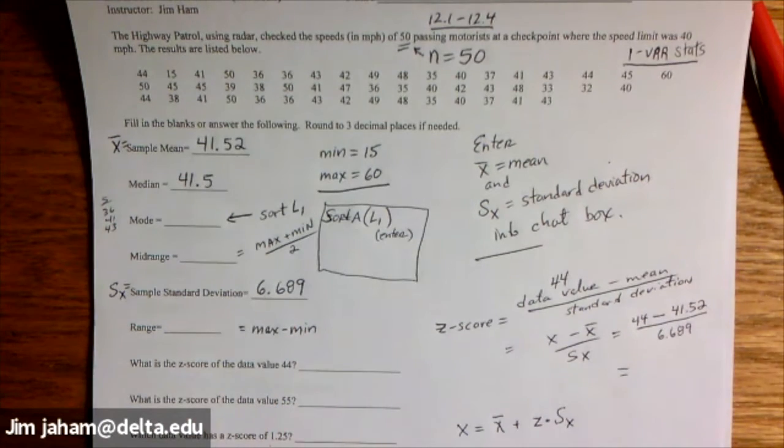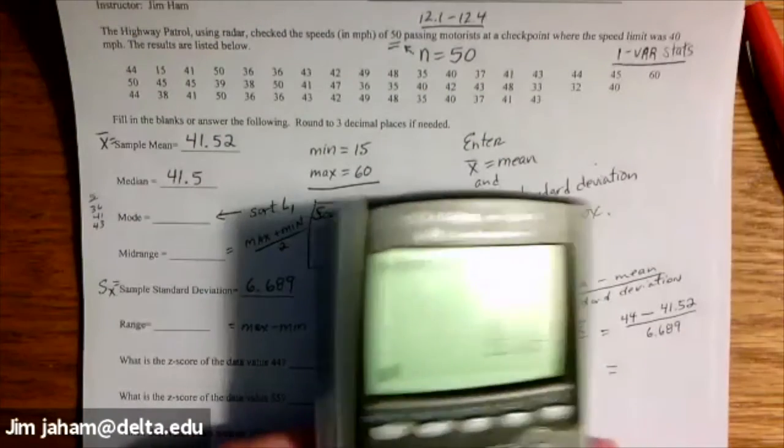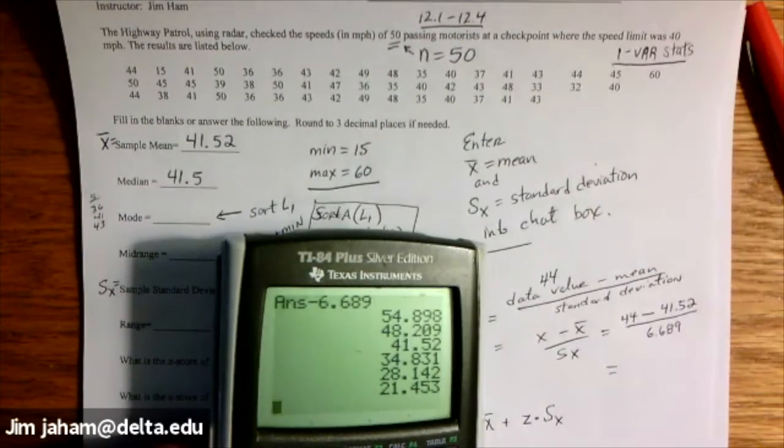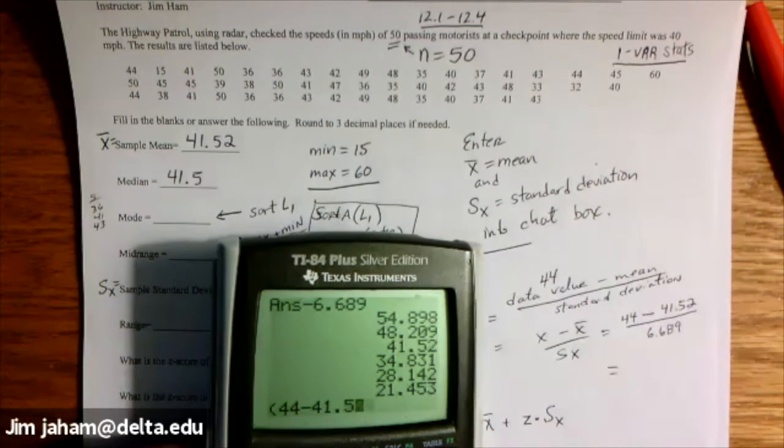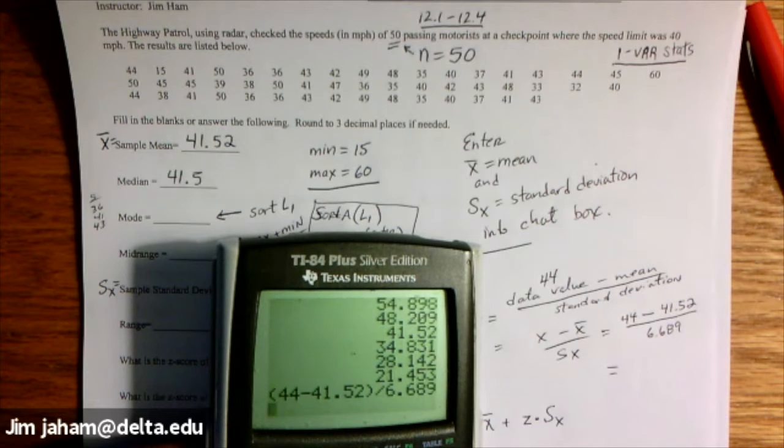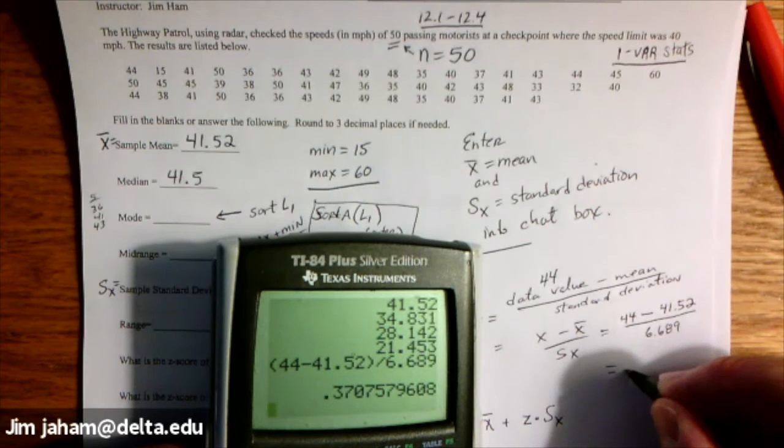So you want to plug that into your calculator somehow. Be sure that you use parentheses. 44 minus 41.52, divided by 6.689. So it's about 0.371.